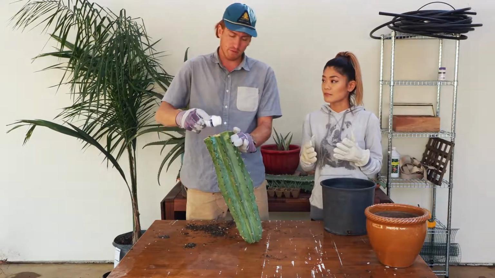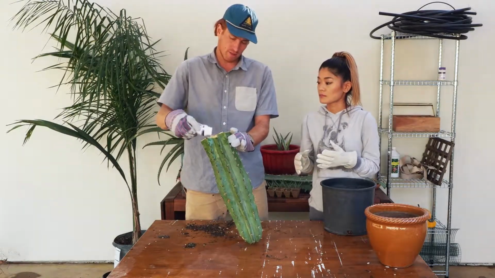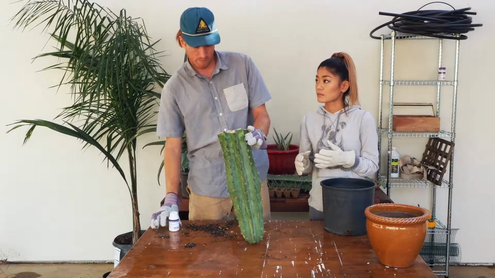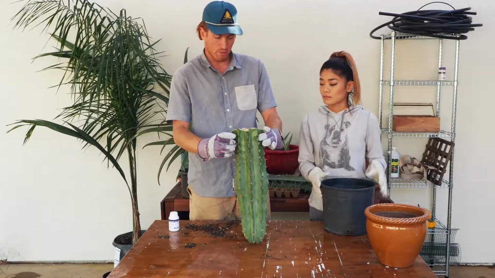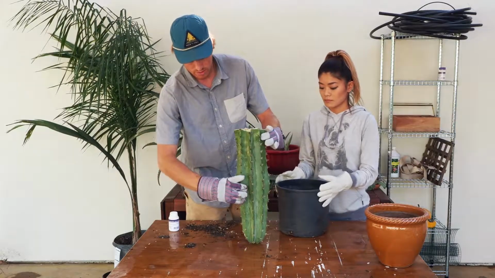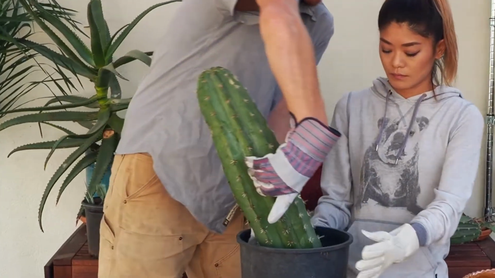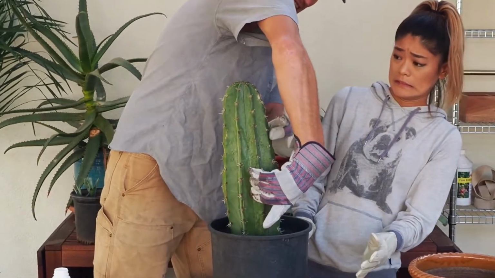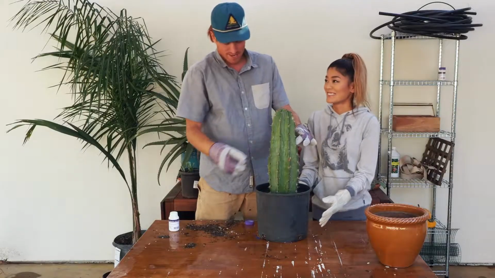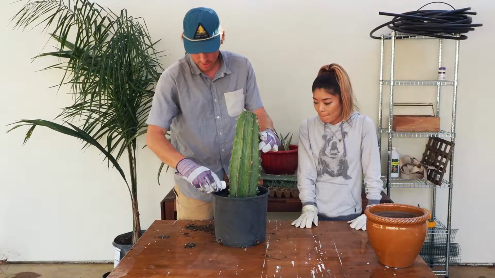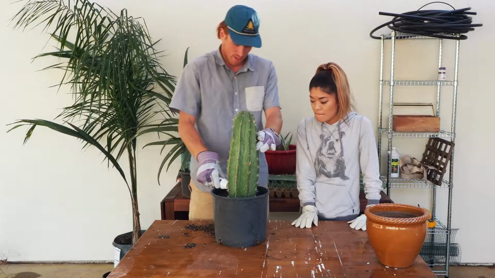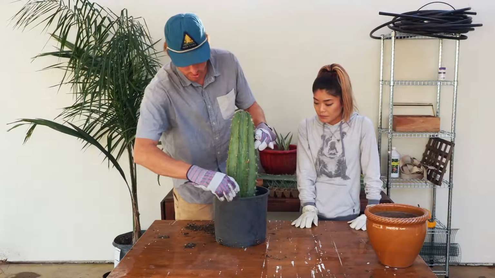And then you just take some of your rooting hormone, and then we're going to put more root hormone on in just a sec once we get this in the pot. We're going to put this in here. All right, so we're going to get this in here. We'll put a little bit more along the sides of the cactus here. Not a whole lot, just enough that it mixes in with the soil.